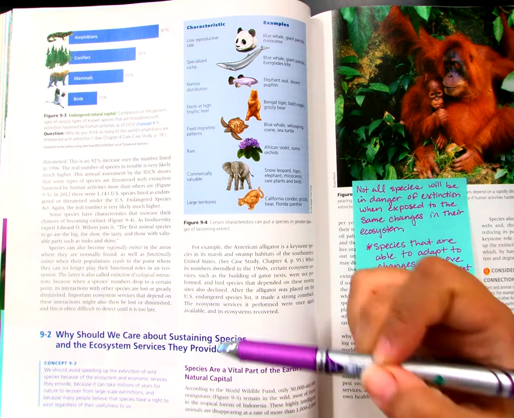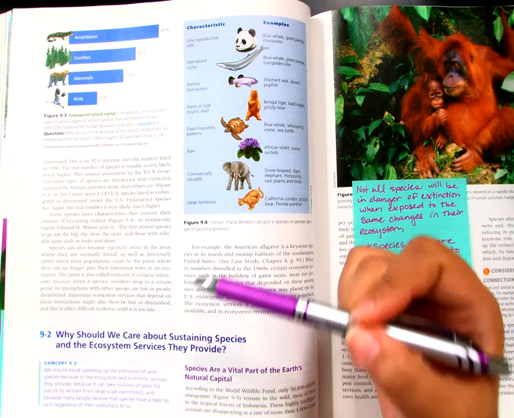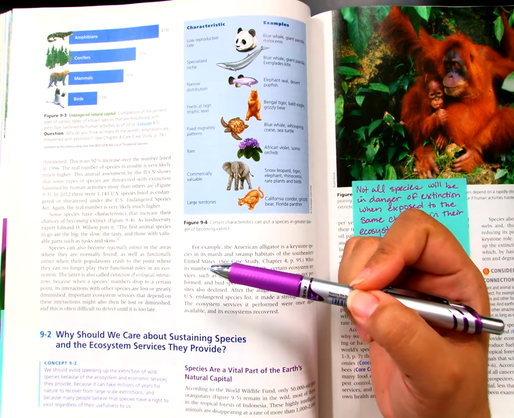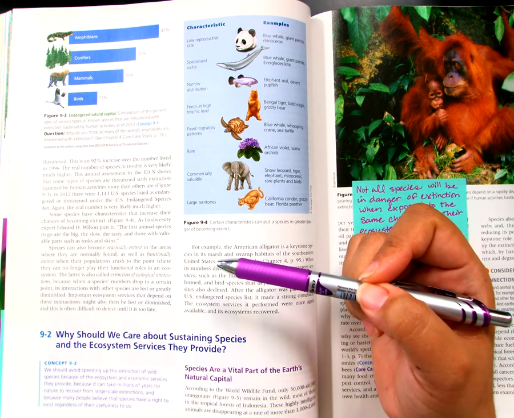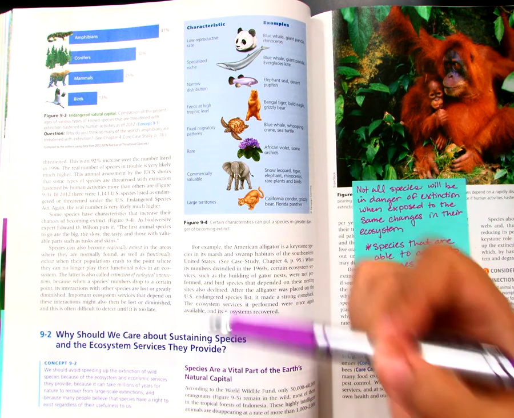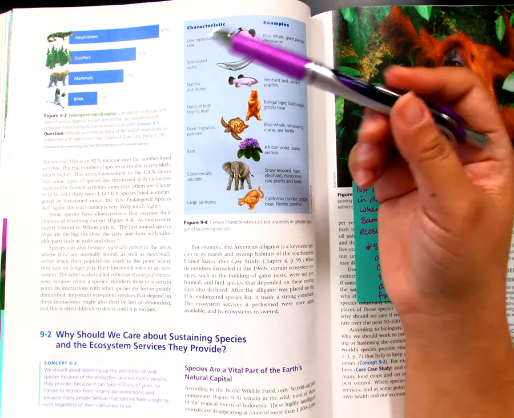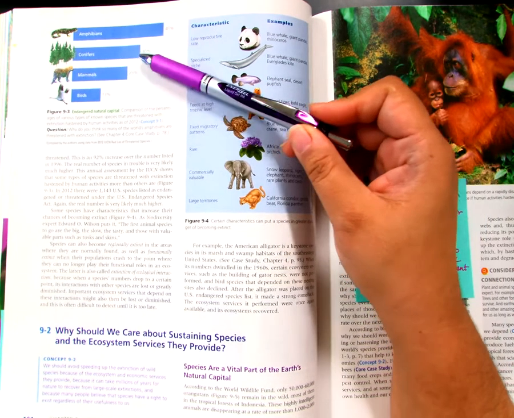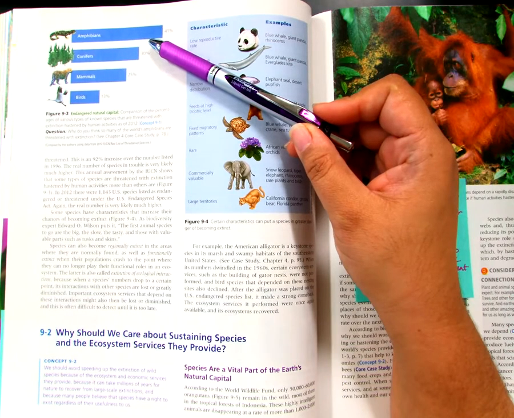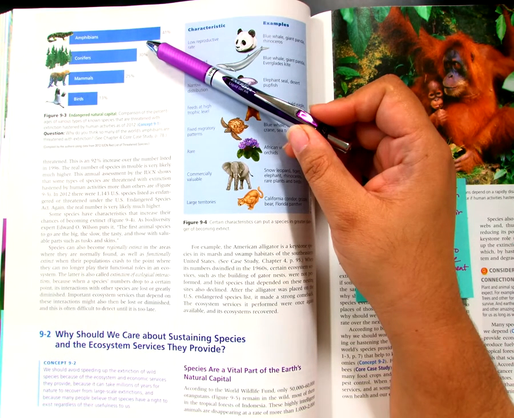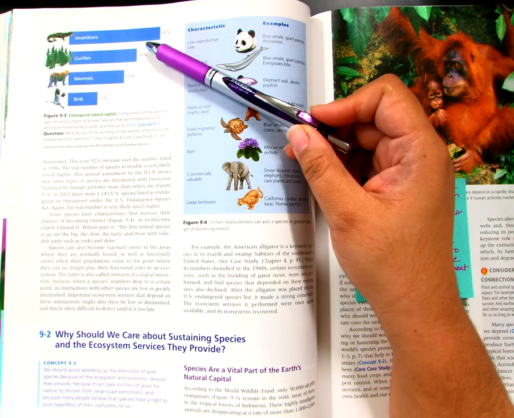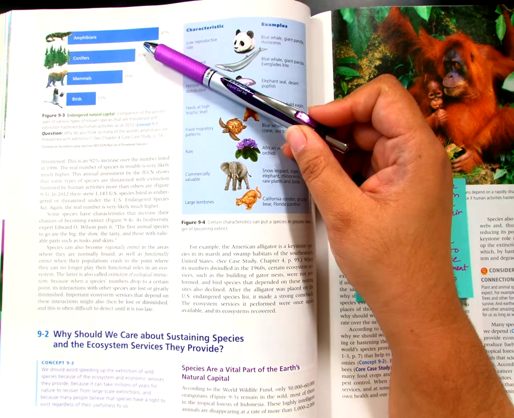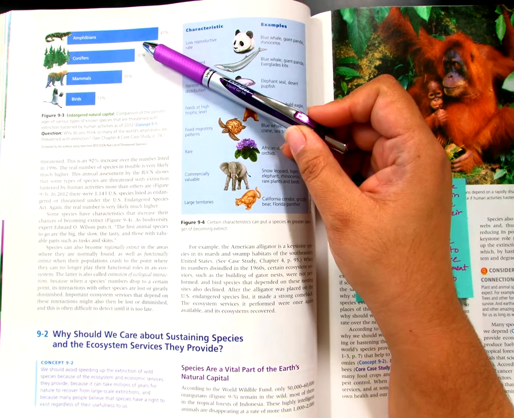So it's really important to understand what the characteristics are, what are the things that make some organisms more prone to extinction than others. When we talk about different types of animals, amphibians are going to be the most endangered most of the time, and that has to do with the fact that they are sensitive to changes in water, because half of the amphibian life cycle is spent in water.